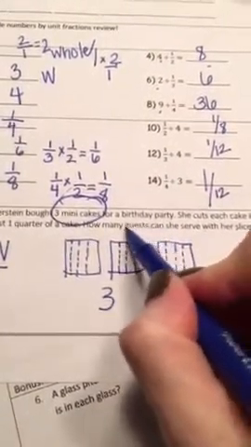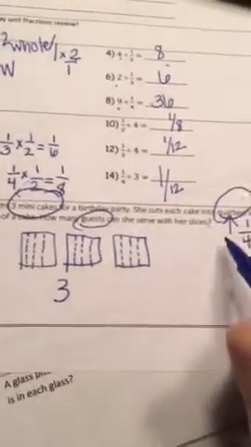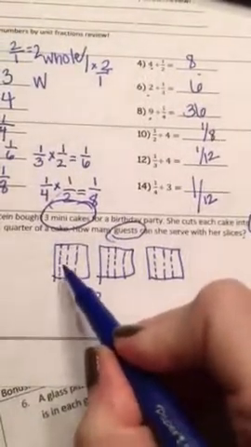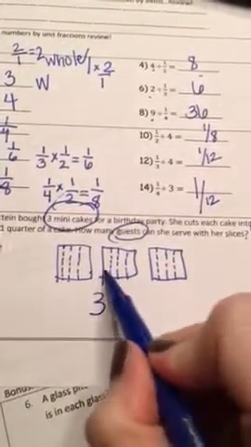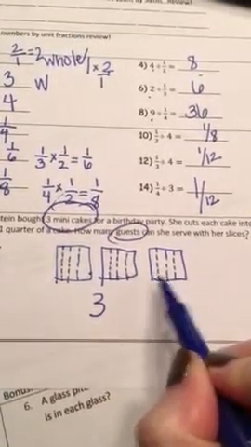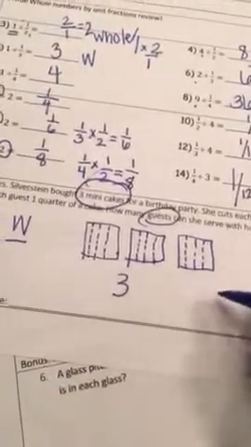And the question is asking, how many guests can she serve with her slices? Well, let's see. I have 4 slices in the first cake, 4 slices in the second cake, and 4 slices in the third cake. So roll your 4s. She is able to serve 12 people.